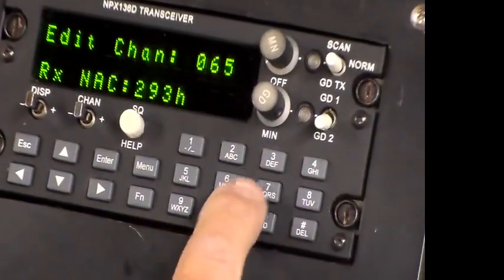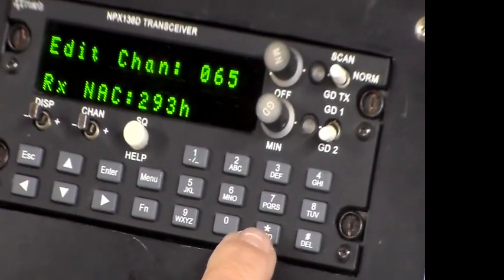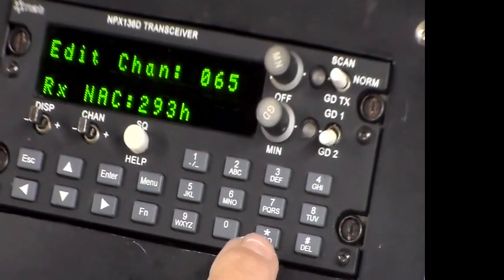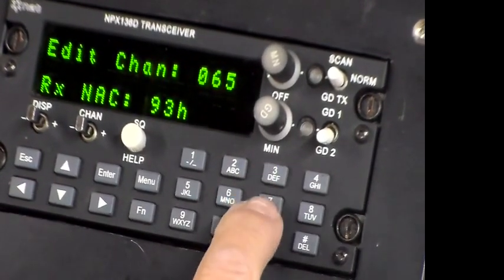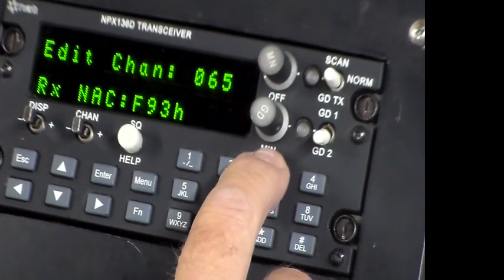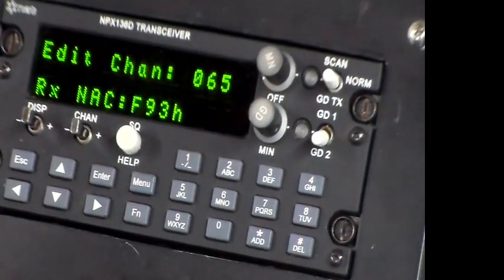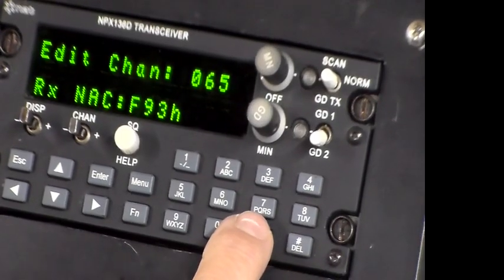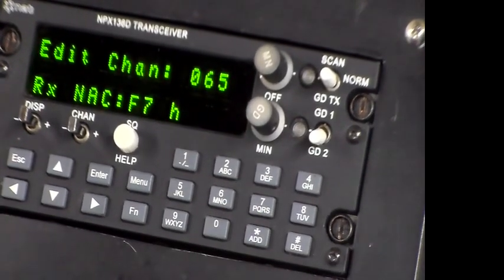So we come up here and look at our keypad, just like we did when we were programming a name in there, and the F happens to be on the 3. So we keep pushing it until we get to a capital F. Our next one is a 7. Go to that one, and we have a 7.